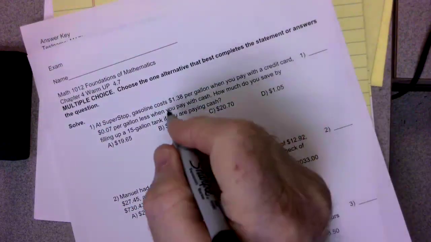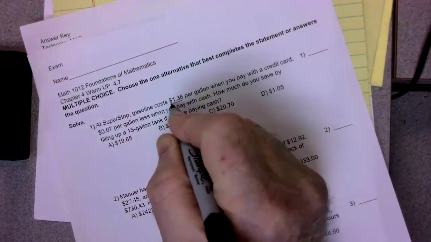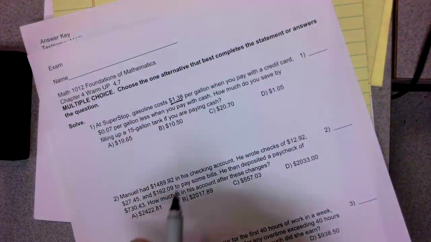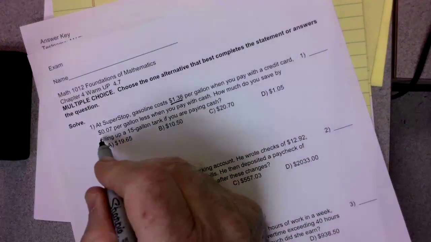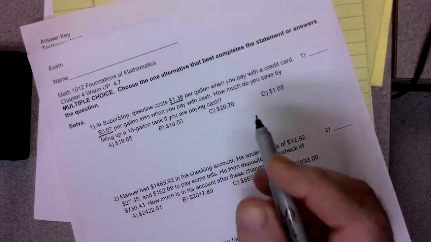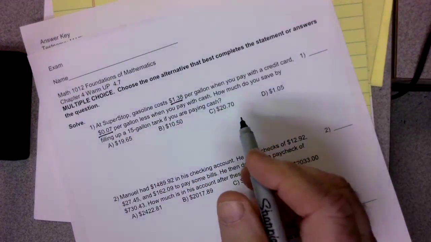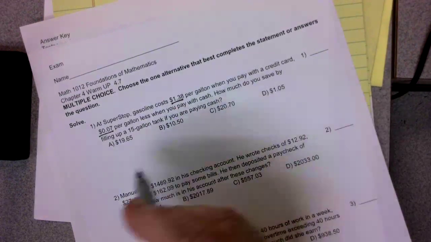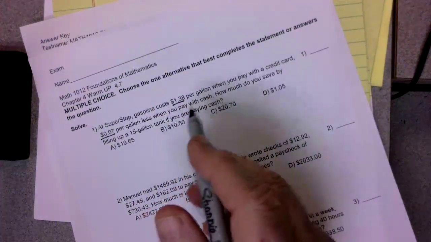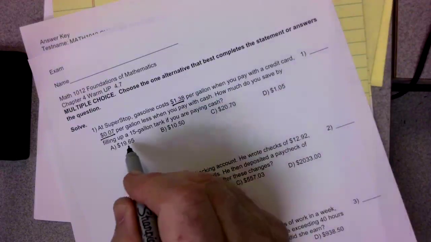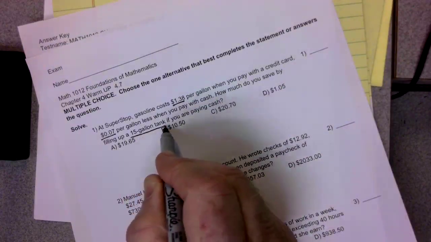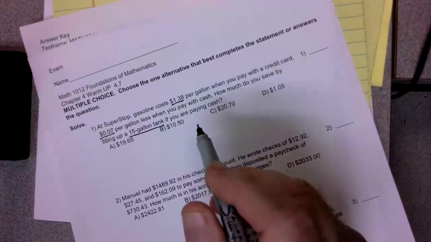Oh wow, wouldn't it be nice if gas was this cheap again? According to this, it's $1.38 if you buy it with a credit card, and it's 7 cents a gallon less if you pay with cash. Parker's has something similar, but a little different deal, I think. But anyhow, here we go. How much did you save by filling up a 15-gallon tank if you're paying with cash?